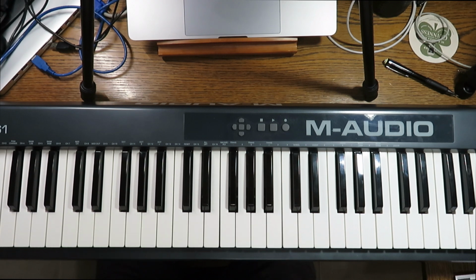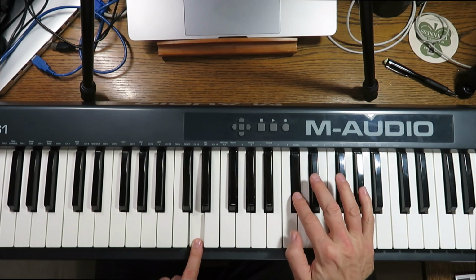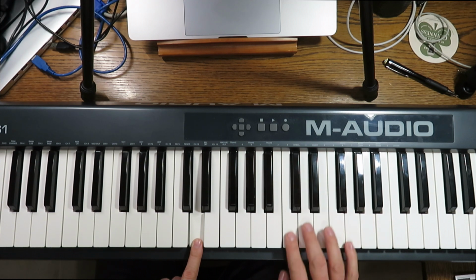Okay, so let's get into the qualities now. So a major second, C to D, would invert to a minor seventh, D to C, right? Because D to C sharp would be a major seventh, okay?